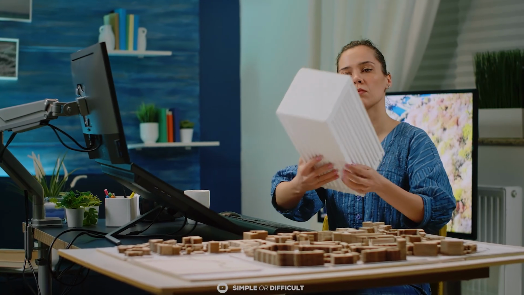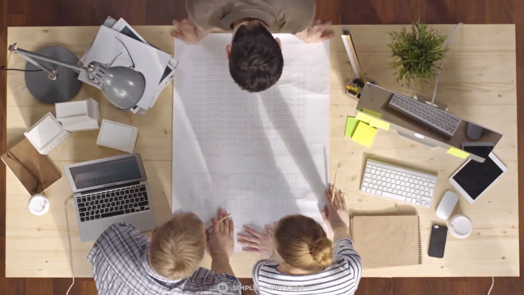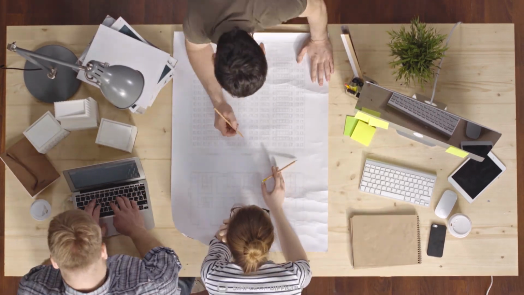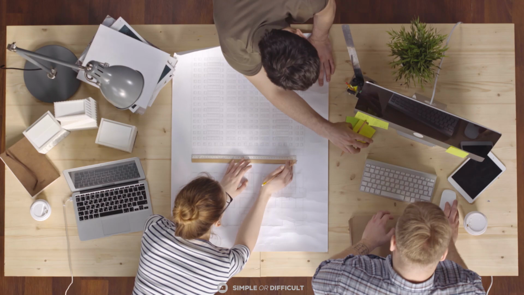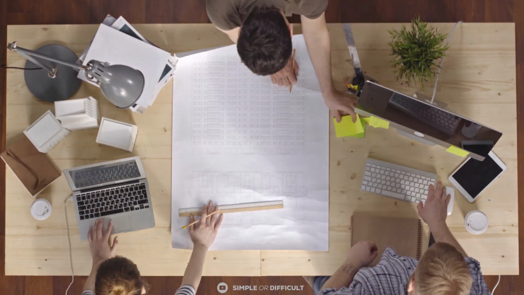Efficient planning and accurate estimation are vital in the building industry. It does not matter if you're an architect, an engineer, or a builder. At some point, you would want to know the quantities of building components it will take to build a structure you designed or you are about to build.